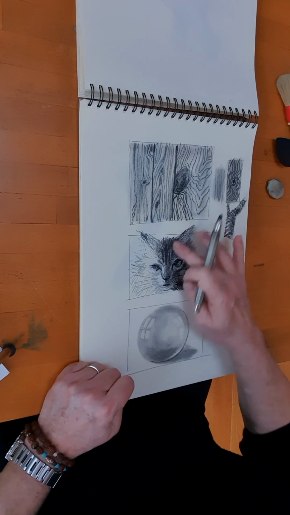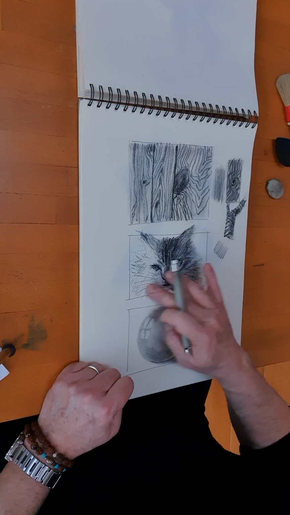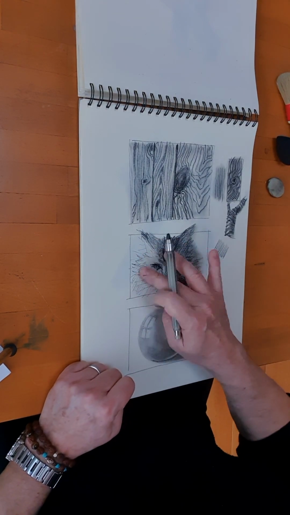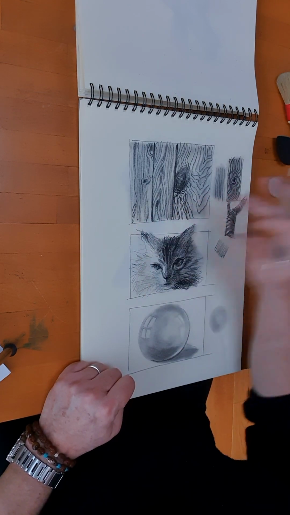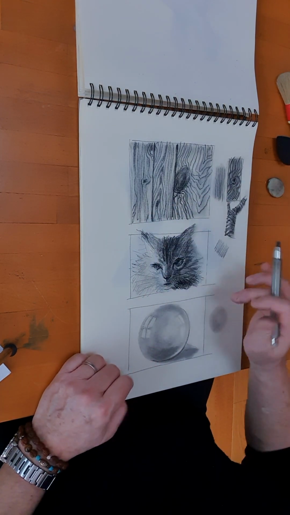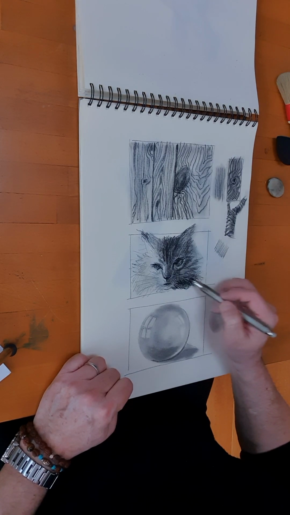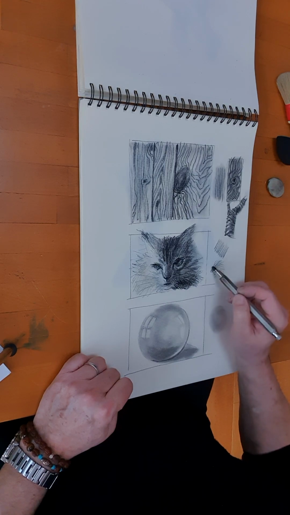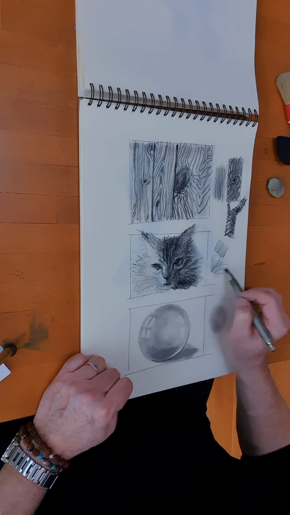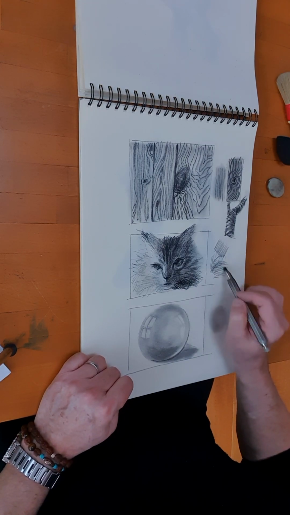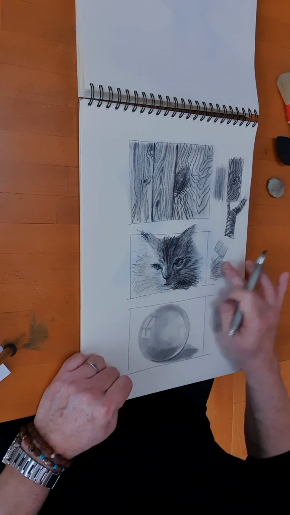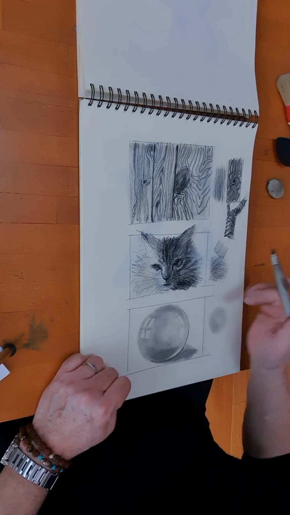Of course I divide light and shadow and all that, and then we can use these lines to represent the fur, which is actually what fur is made of. Yeah, it's fur.